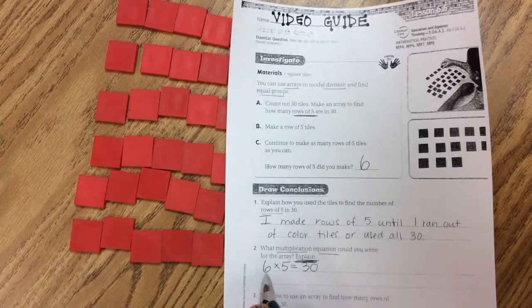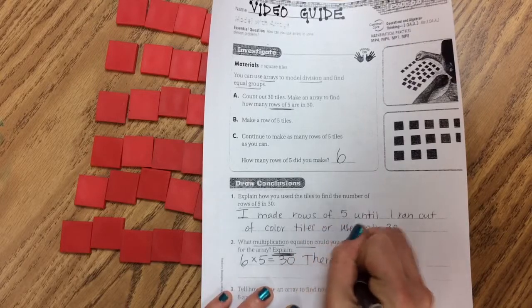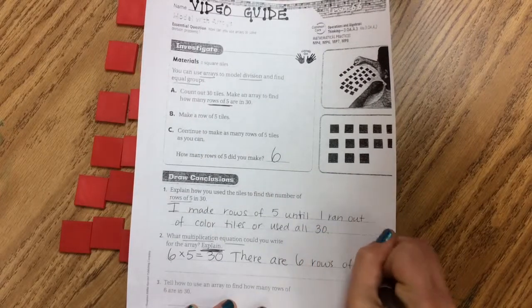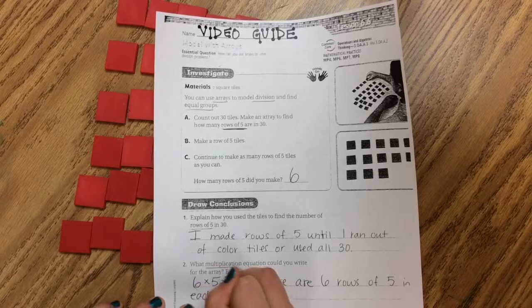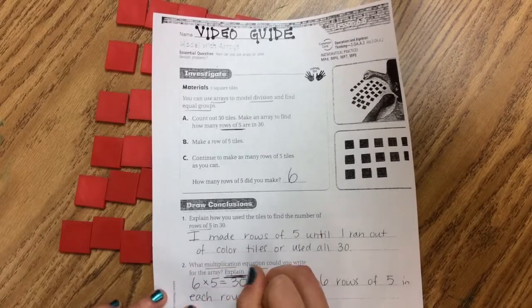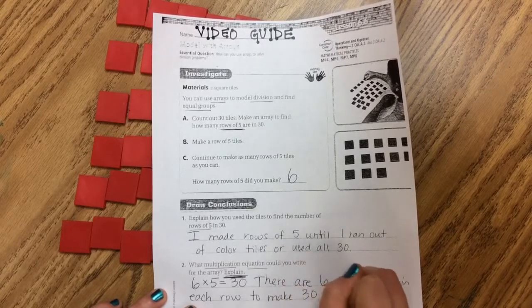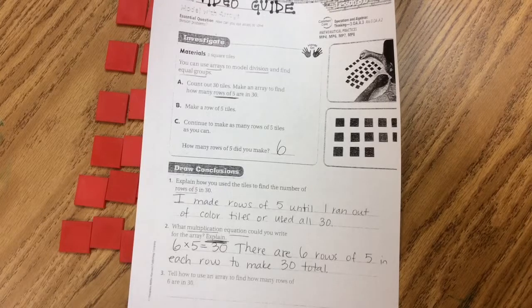Alright, so explain. I need to explain what each of these numbers means. There are 6 rows of 5 in each row to make 30 total. You should be writing this down also. If you need to pause the video to copy down my work onto your paper, you may do so.